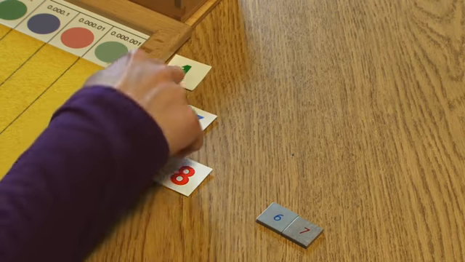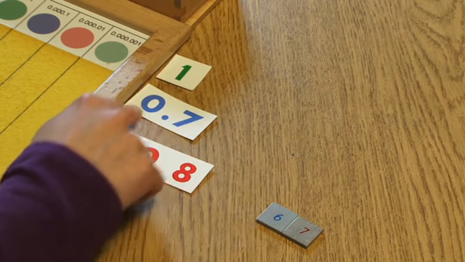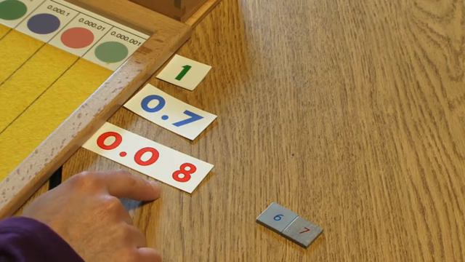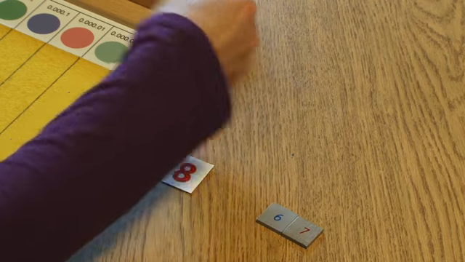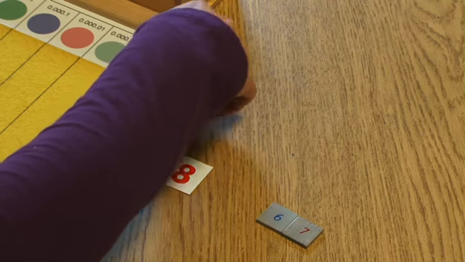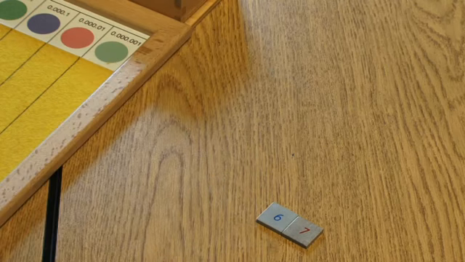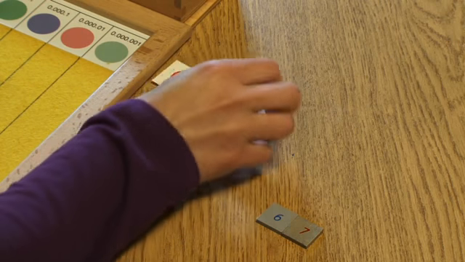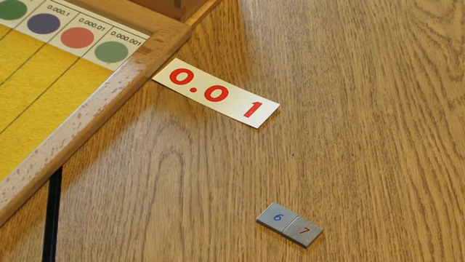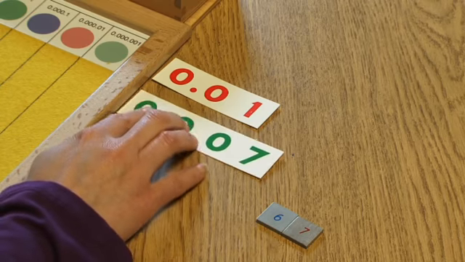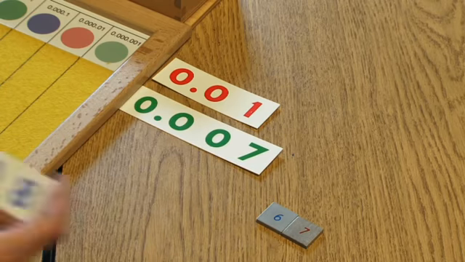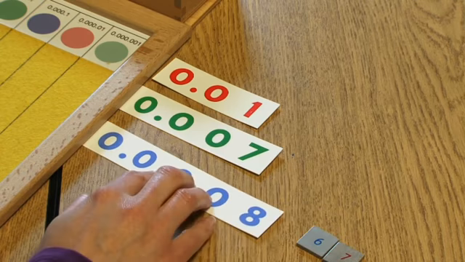To do that, I will change 1 and 78 hundredths, dividing by 100, I would have 1 hundredth, 7 thousandths, and 8 ten-thousandths.